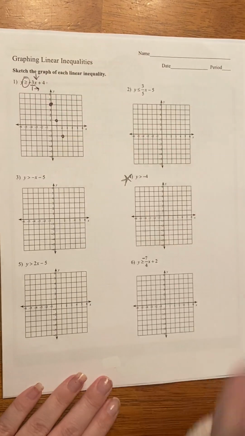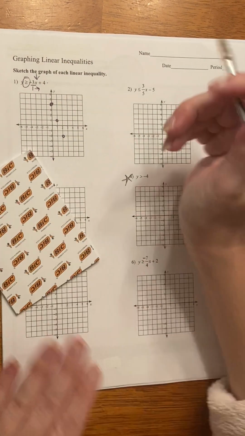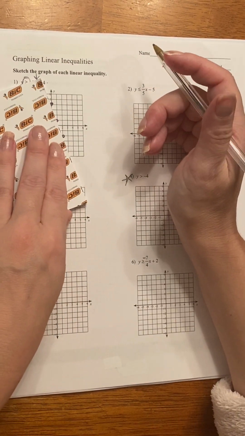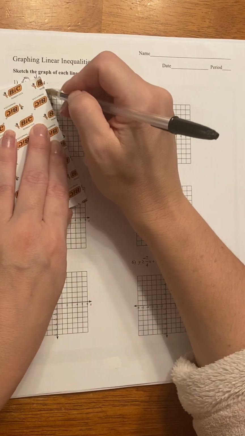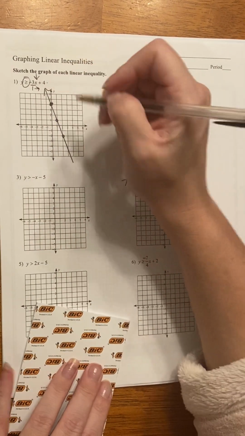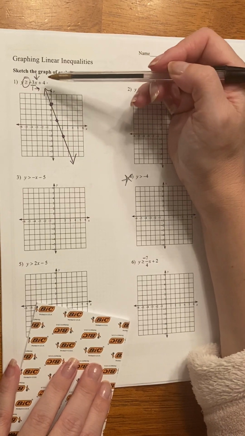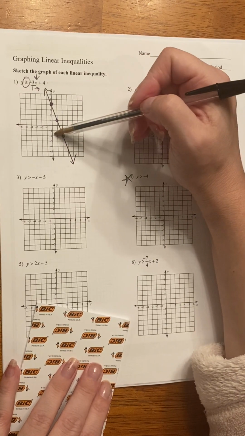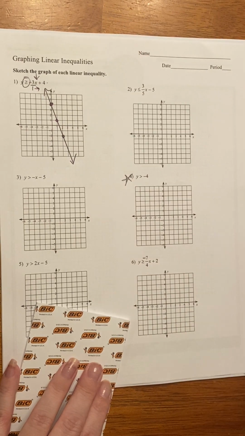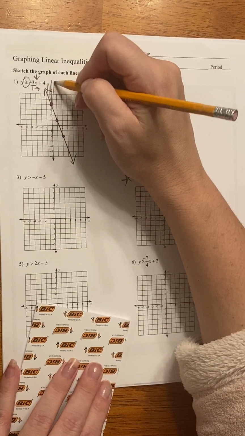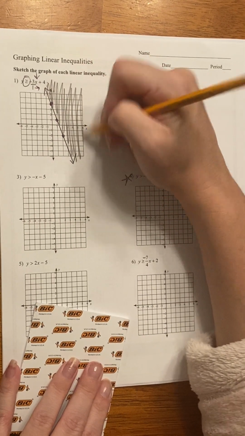We want to look and see what's happening here. It has the line under it, so that's going to be a solid line. And we're going to have to read it. Y is greater than or equal to this. So we have to find, where is it greater on the y? And hopefully you're like up here. So we would fill that in there.